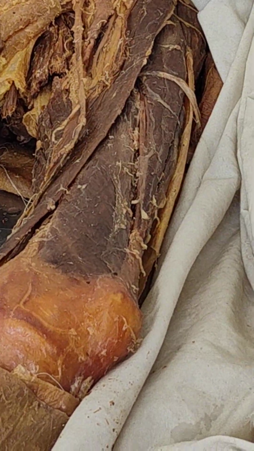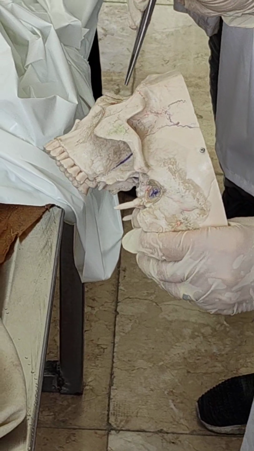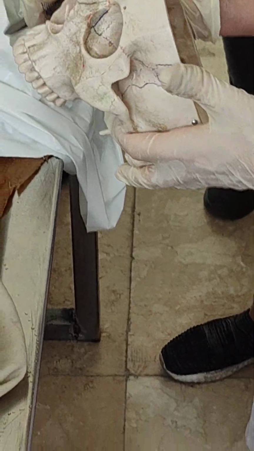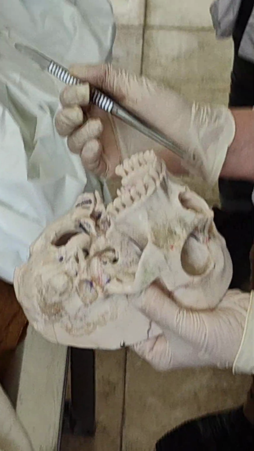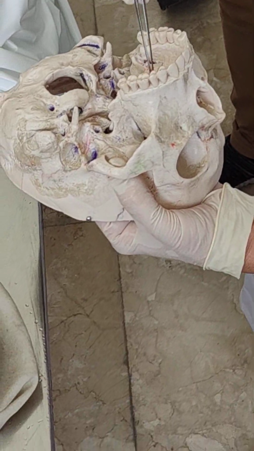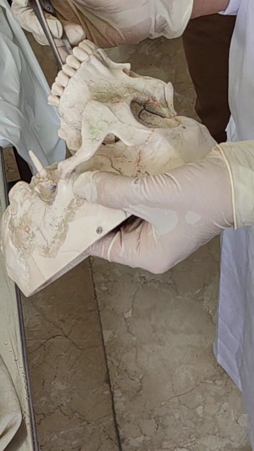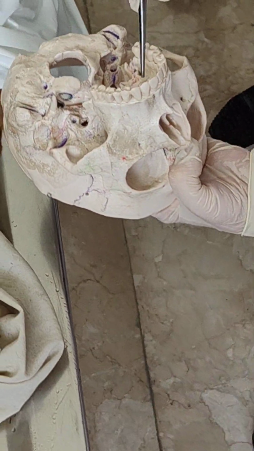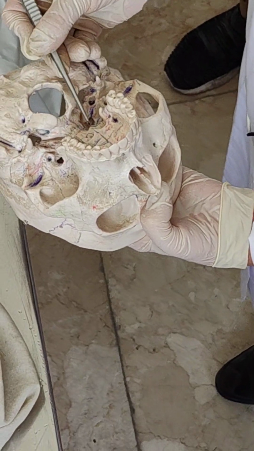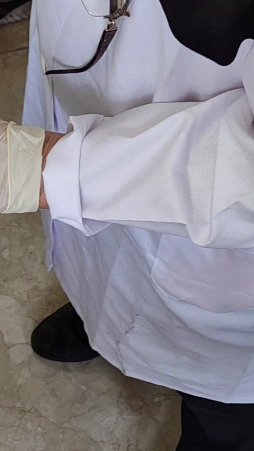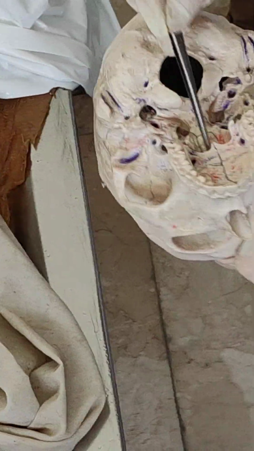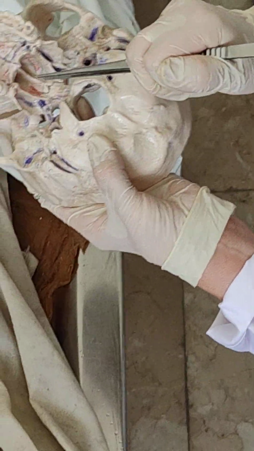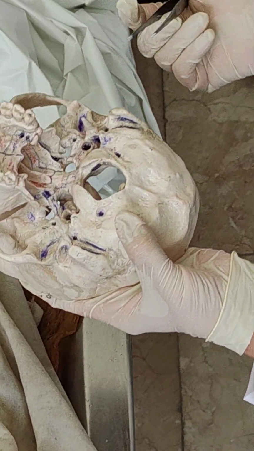About the bone, the maxillary bone and the lacrimal bone are here. About the maxillary bone in this view, I am able to show you the roof of the oral cavity. You know the roof of the oral cavity is the floor of the nasal cavity. Here, it is formed by the maxilla and posteriorly by the palate. These are the posterior openings we call choana.